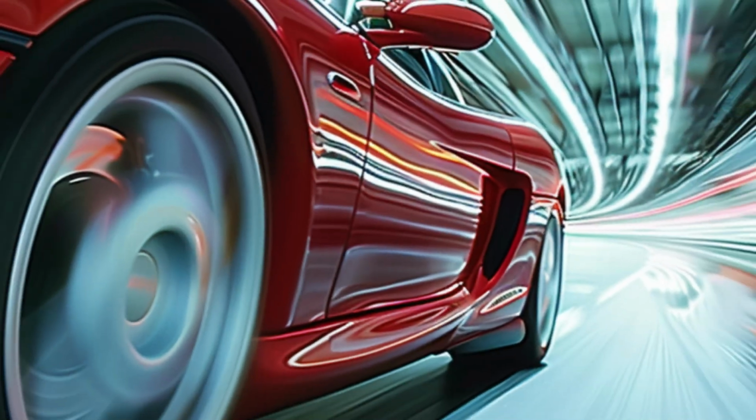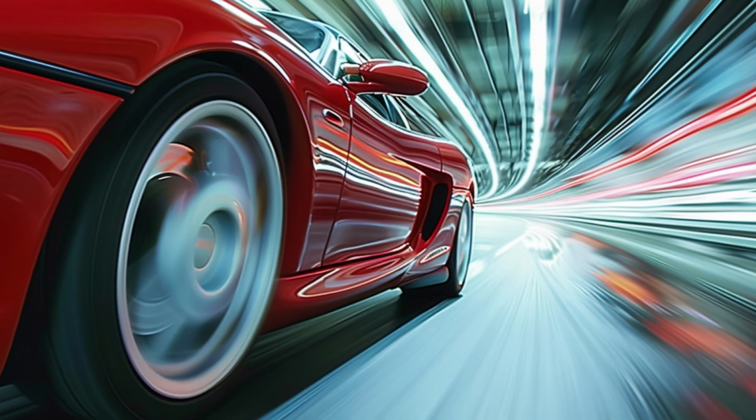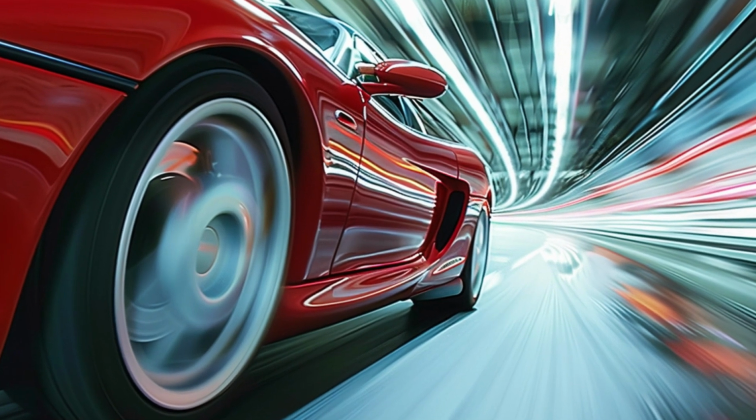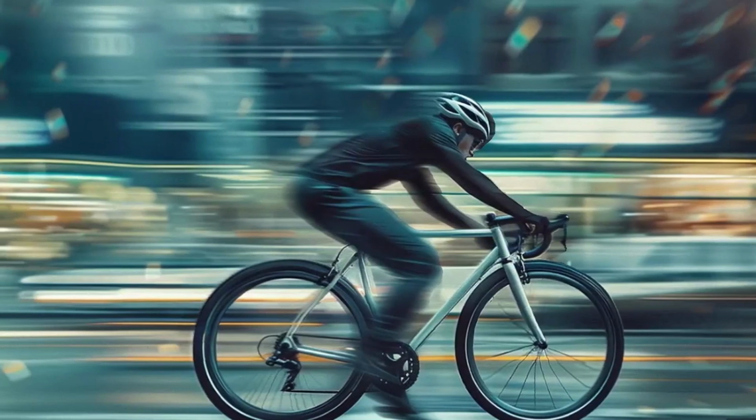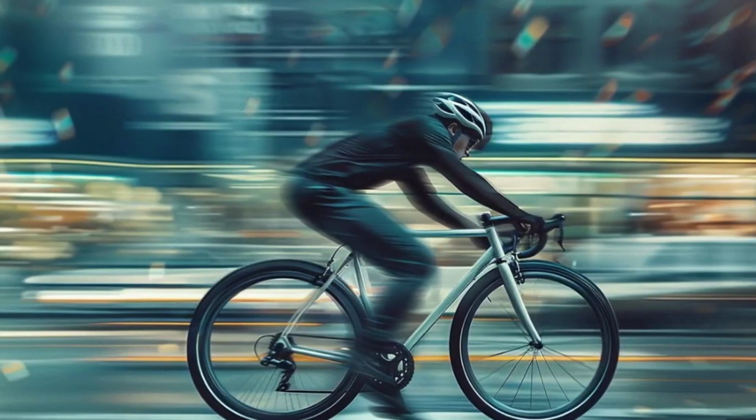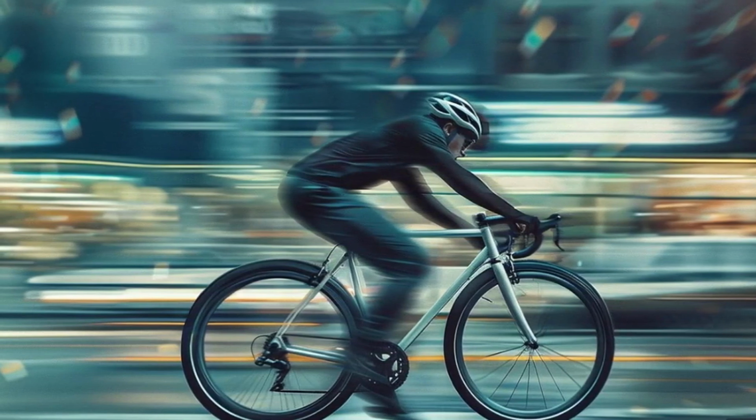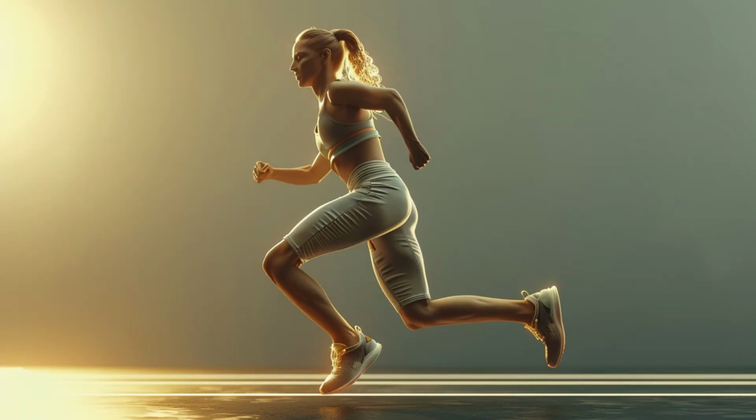Now let's see why motion blur is important. First of all, in order to add realism to the rendering. Motion blur helps digital content mimic how the human eye perceives rapid movement in the real world. Without it, fast-moving objects might appear unnaturally sharp and staccato, breaking the viewer's immersion.